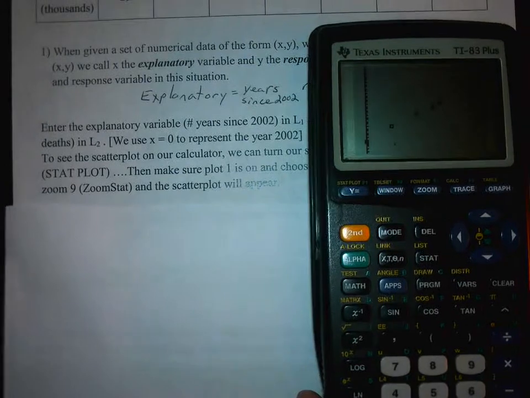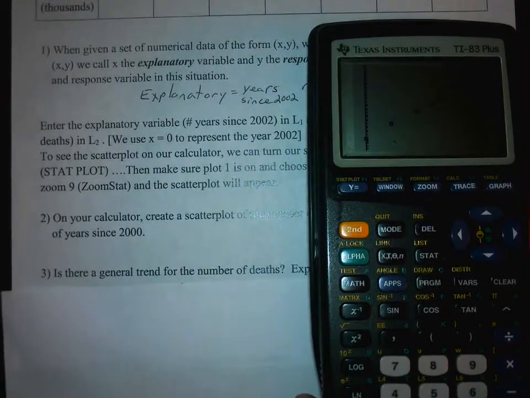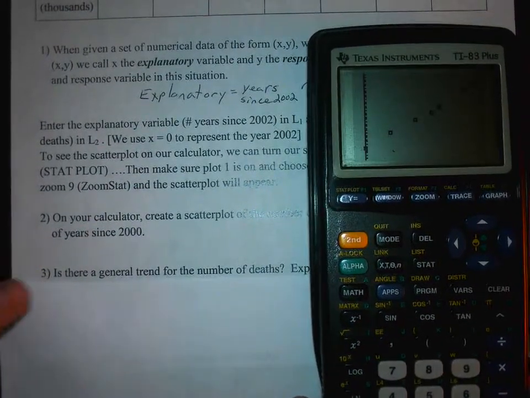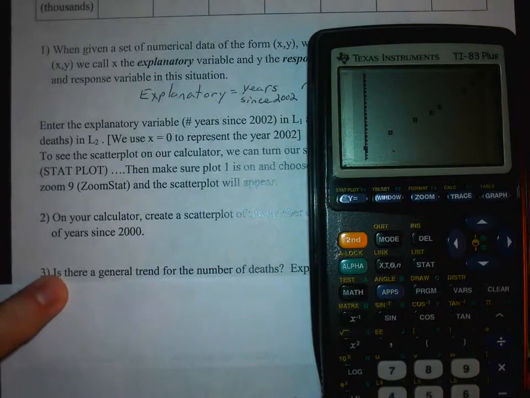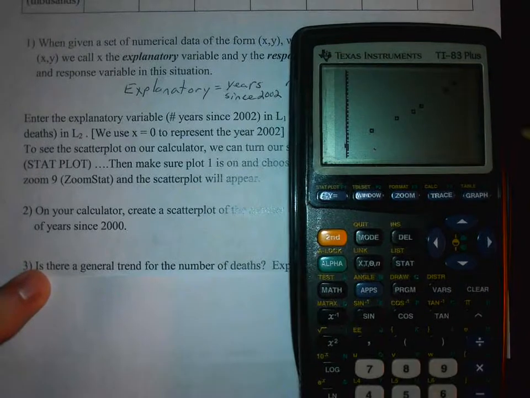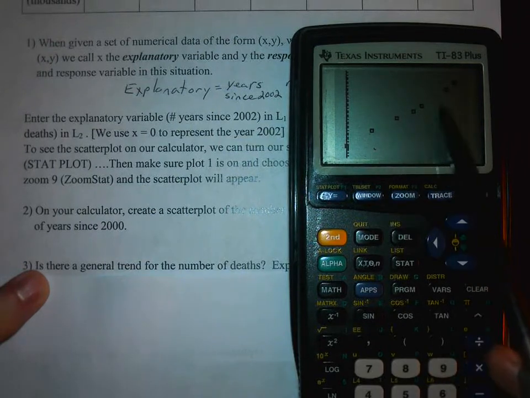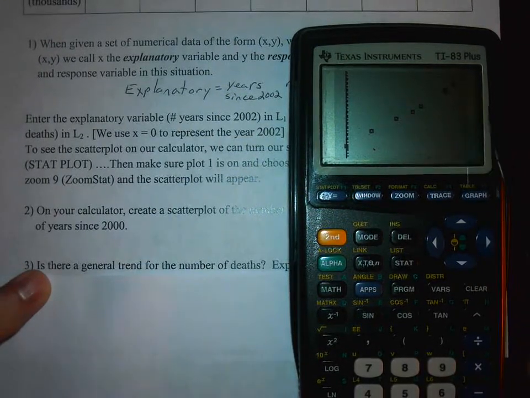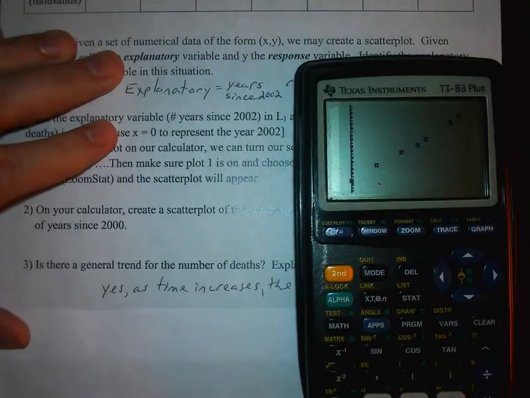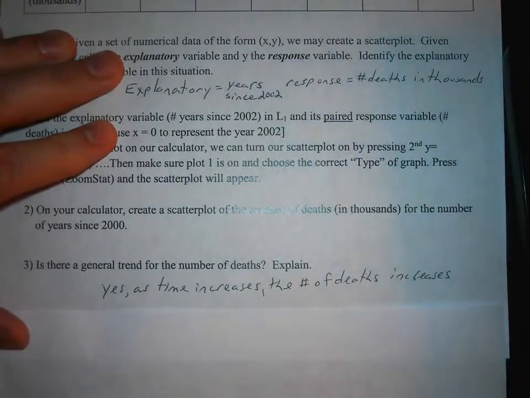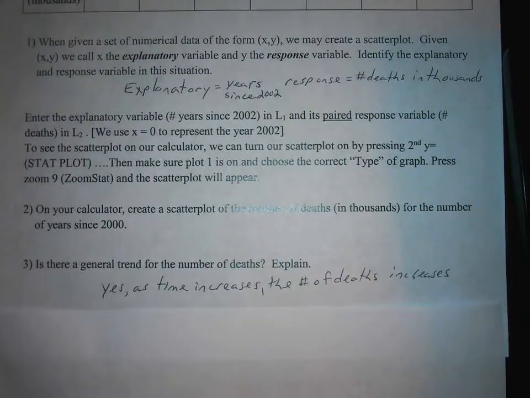So the reason we do that is we want to be able to answer, is there a general trend or pattern for the number of deaths? Well, we can see here that as time goes on, so as you go to the right, the Y values, or the number of deaths, increases. So the general trend, yes, there is a general trend. As time increases, the number of deaths increases.